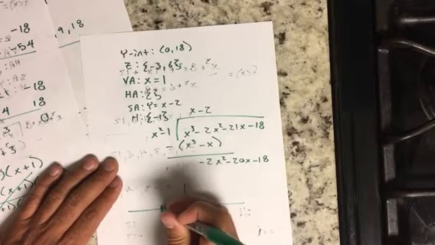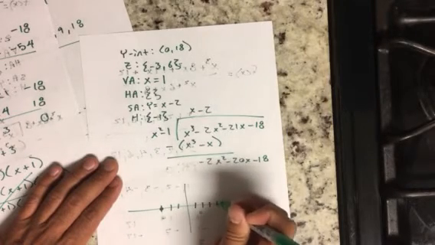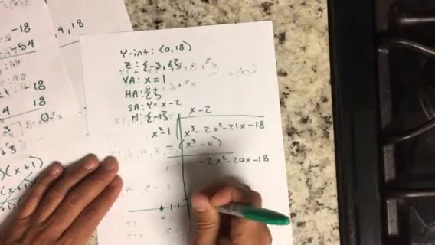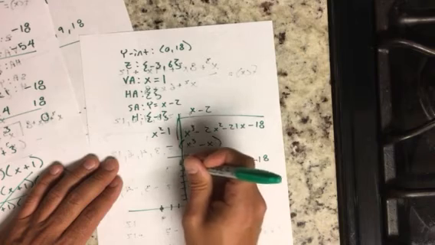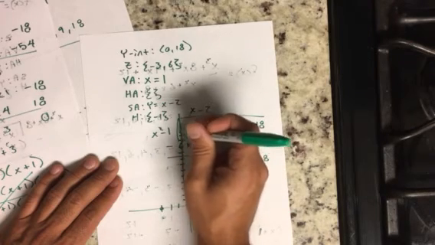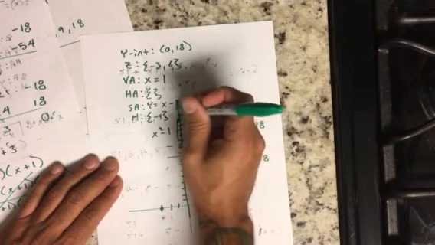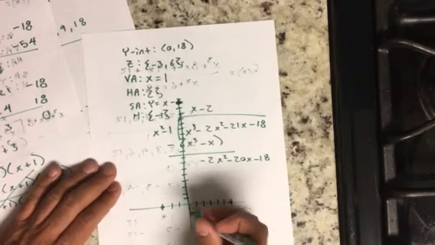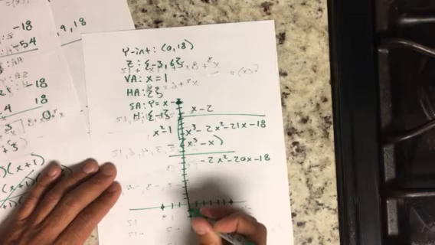So it was 0 at negative 3 and at 6. Y-intercept at 18. Slant asymptote has a y-intercept of negative 2, slope of 1.